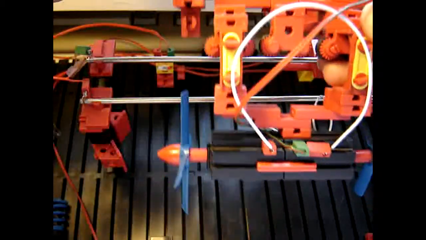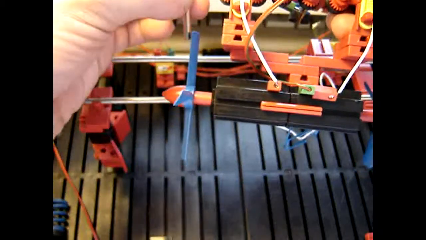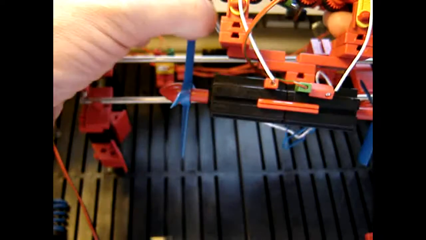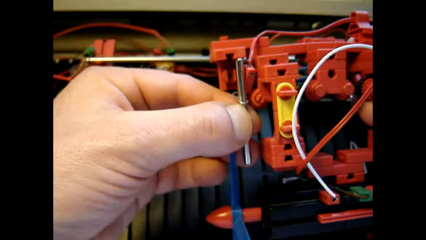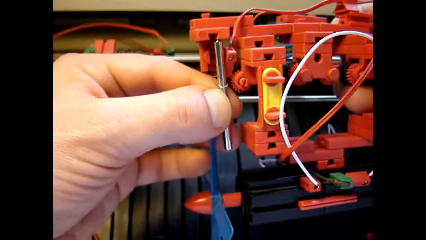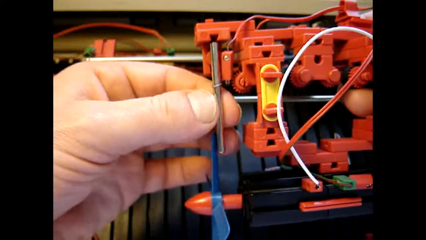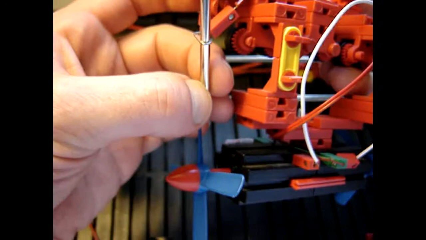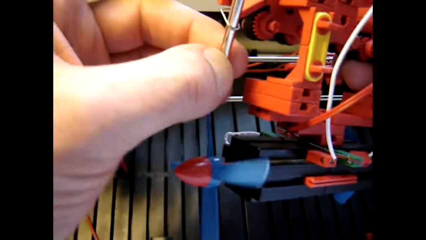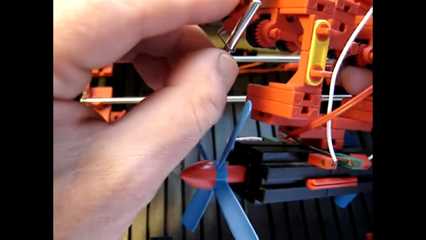Now this is a better view, and this rod I thought would go in here, but the rail is here. So how to do that is a very good question. Now it's covered with this.